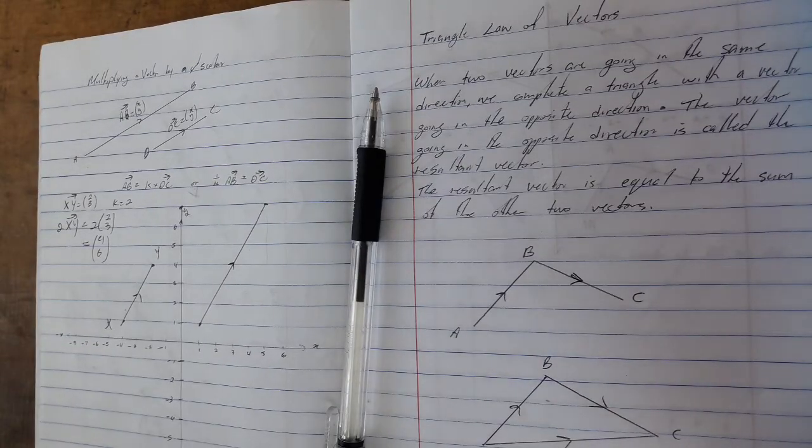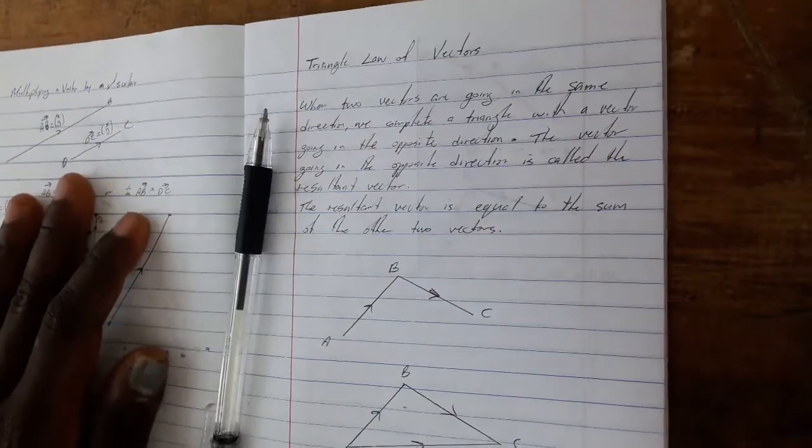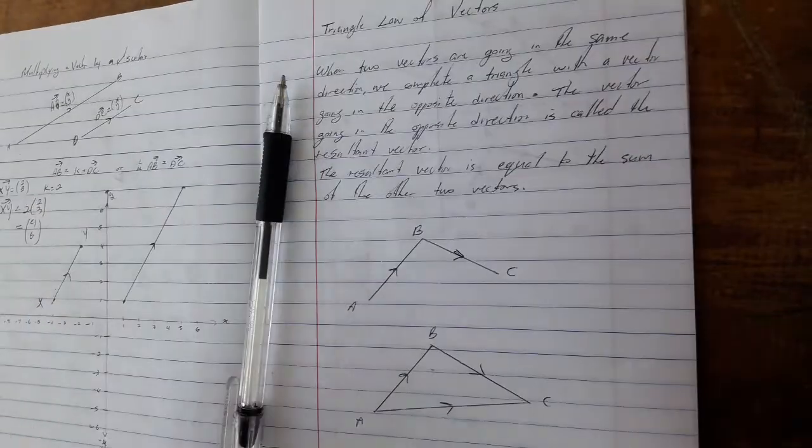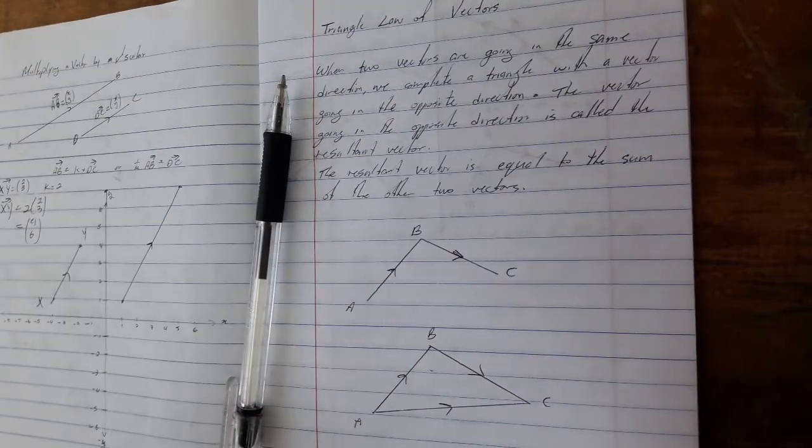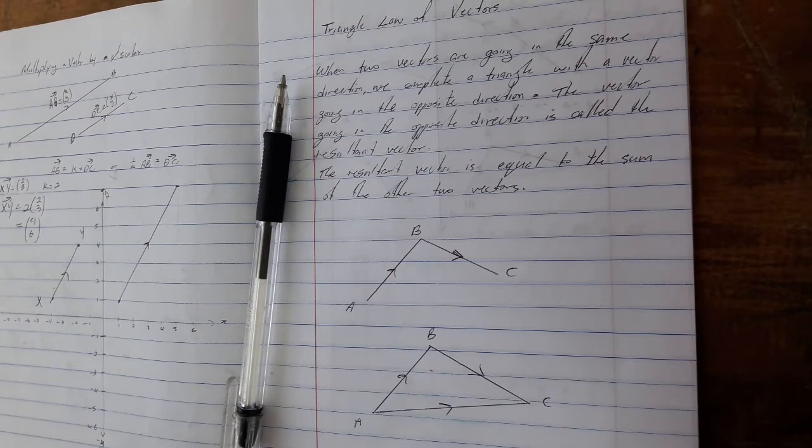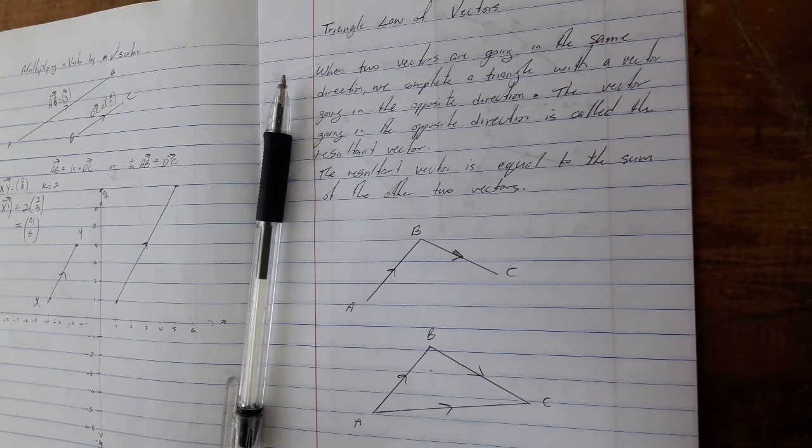So we continue with the vector triangle law. Now, vector triangle law is the most important law in vectors because everything in vector hereafter, or most of the stuff in vector hereafter, is going to use the vector triangle law. We'll see the vector triangle law in the parallelogram law of vectors. We'll see that in vector geometry. So if you don't know the vector triangle law, you're going to have some difficulty solving questions in vectors hereafter.